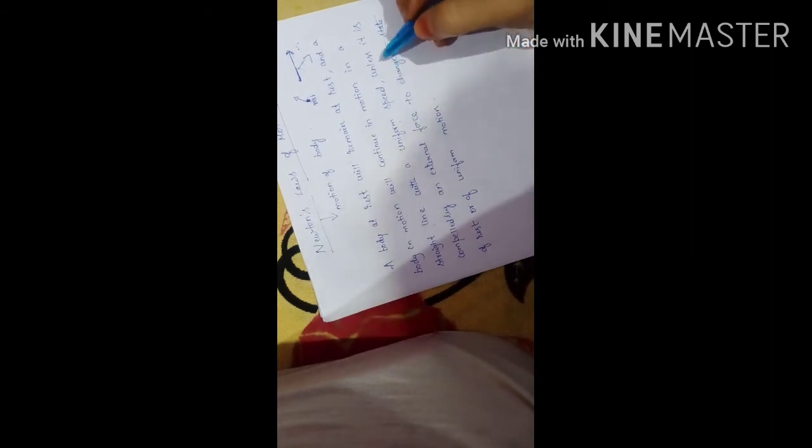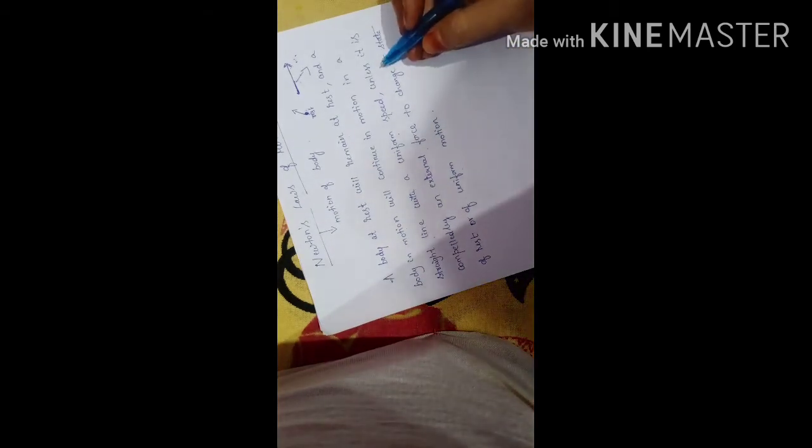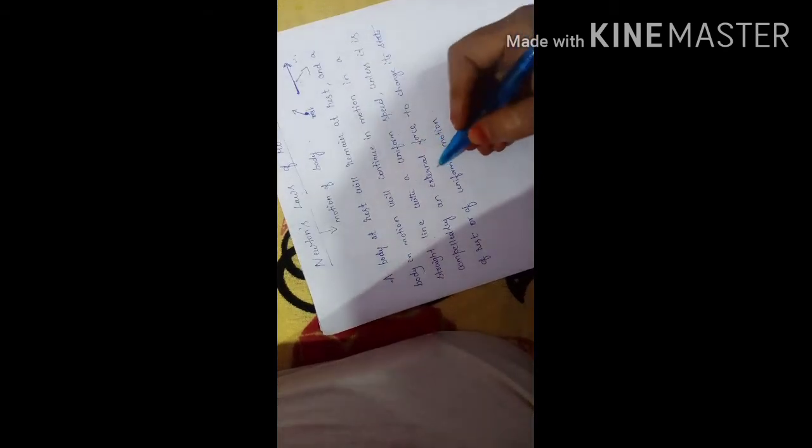And here one condition is given: unless it is compelled by an external force to change its state of rest or of uniform motion. It means if any external force acts on an object at rest, then only it will change its state of rest position. That is Newton's first law.